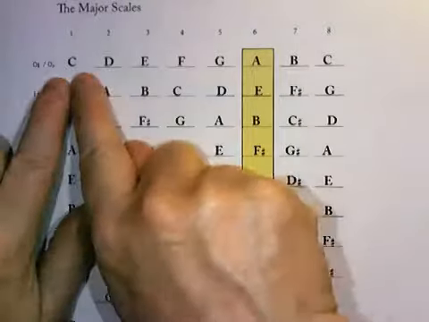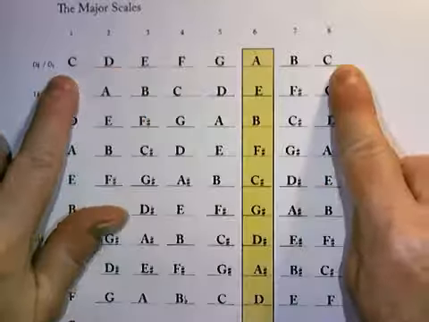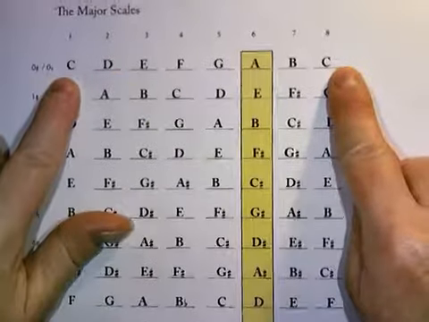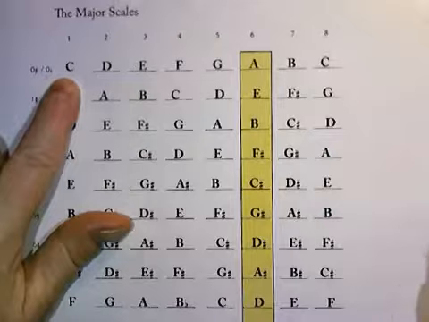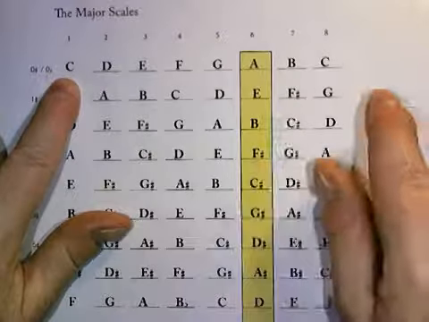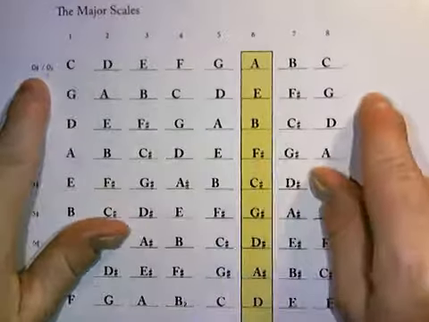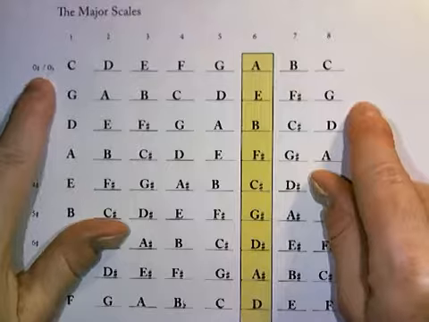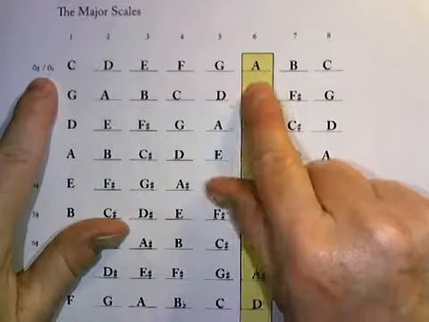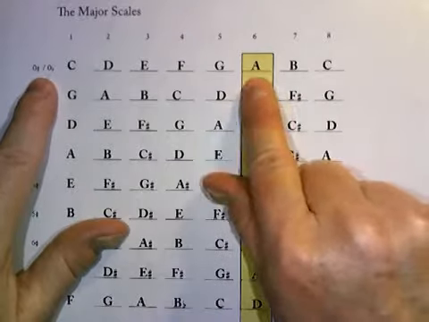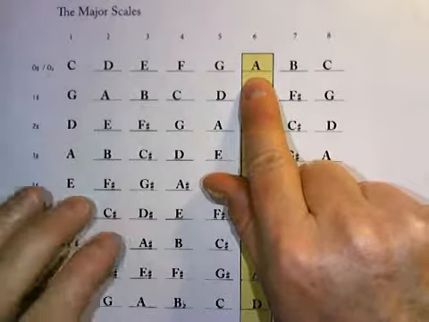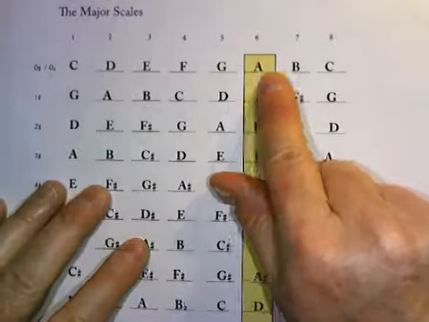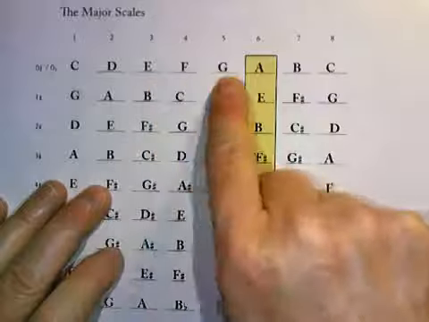We do C major: C, D, E, F, G, A, B, C. Now, when we talk about relatives, we're saying that there's a minor scale that has the exact same key signature, which of course I've written out here in the margin, 0 sharps and 0 flats. To get that minor, we start with column 6, and we use exactly the same notes as C major: A, B, C, D, E, F, G, A.